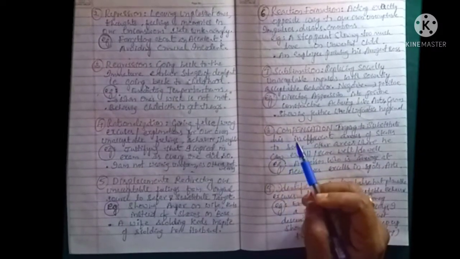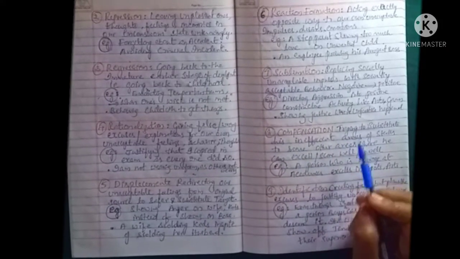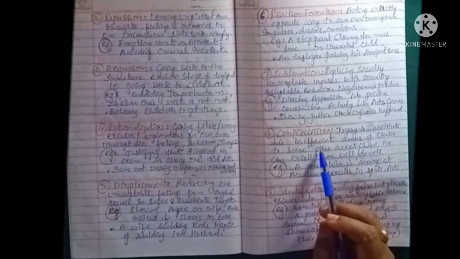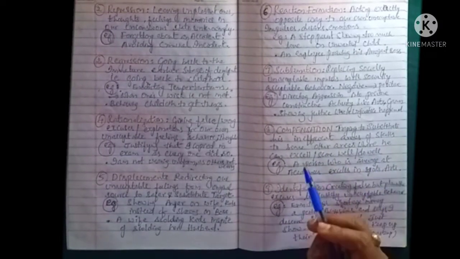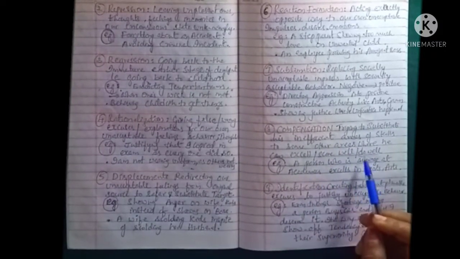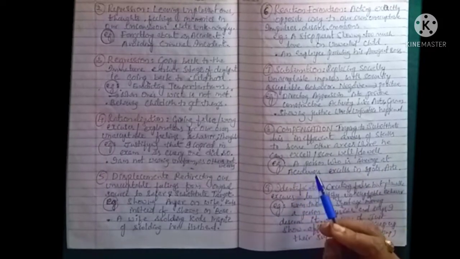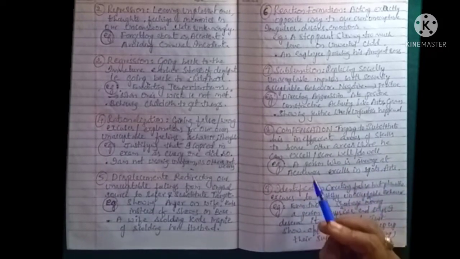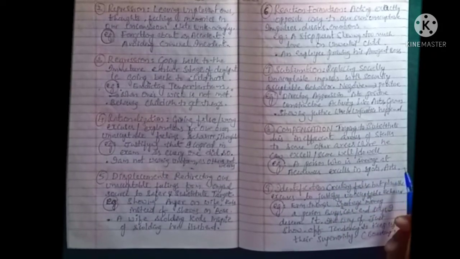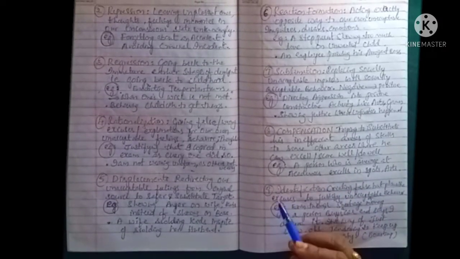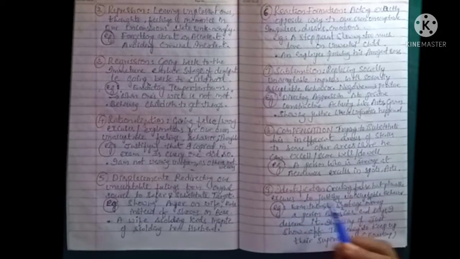The eighth one can be compensation. Trying to substitute one's inefficient areas of skills with some other areas where one can excel or do well. For example, a person who is average at academics or studies can excel in sports, arts or dance, and so on. The ninth defense mechanism is identification.